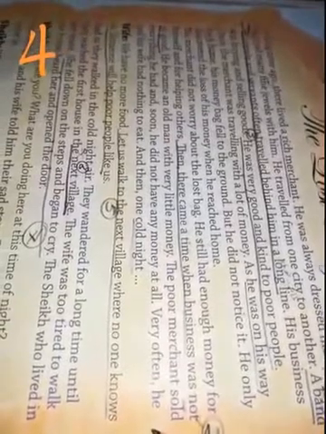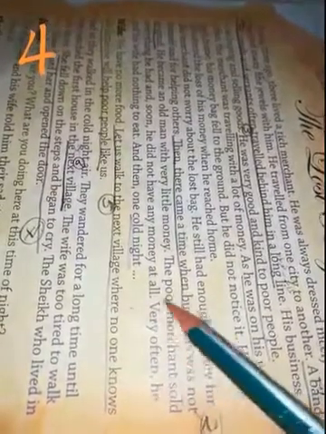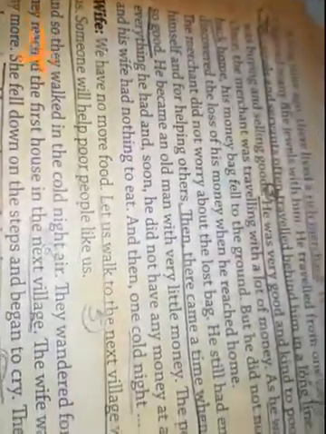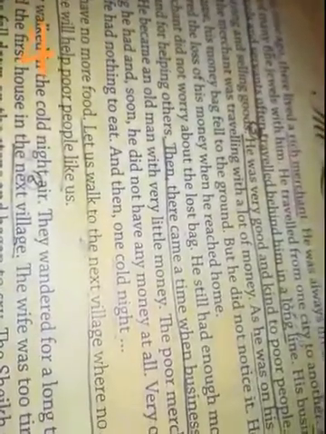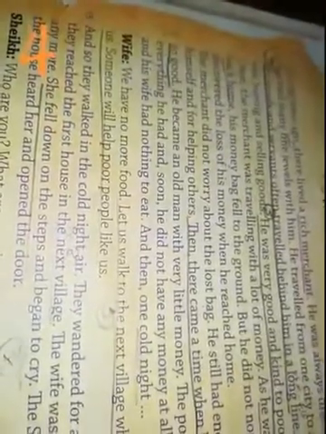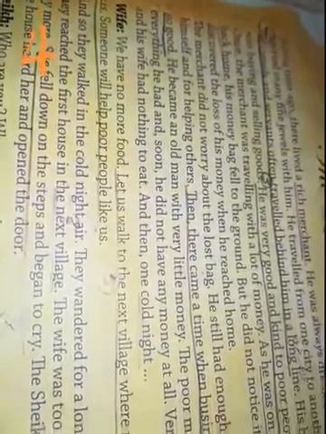Very often he and his wife had nothing to eat. And then, one cold night, his wife said, "We have no more food. Let us walk to the next village where no one knows us. Someone will help poor people like us."